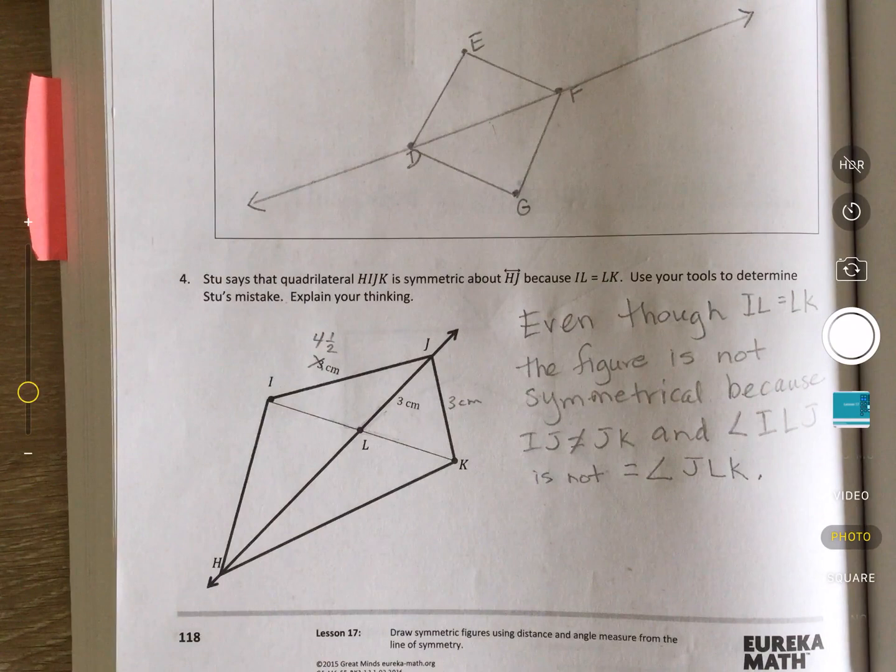So we can write that, even though IL is equal to LK, the figure is not symmetrical.